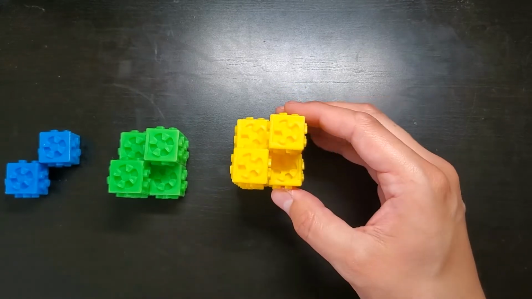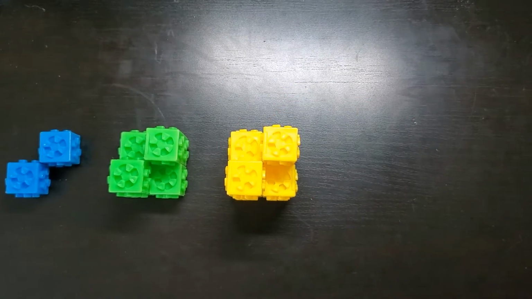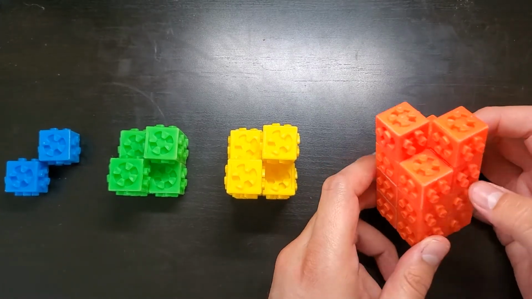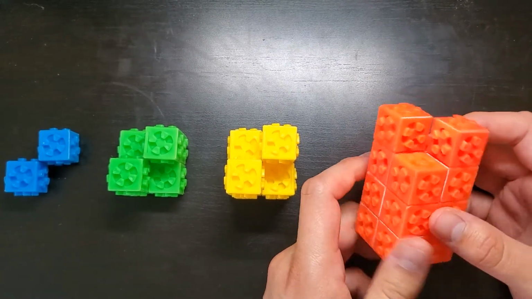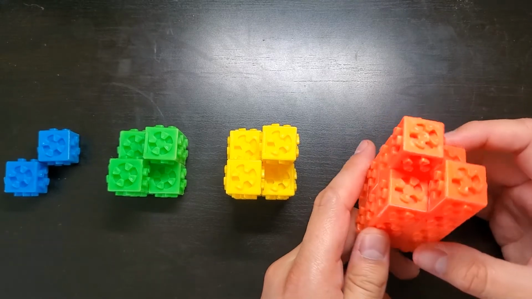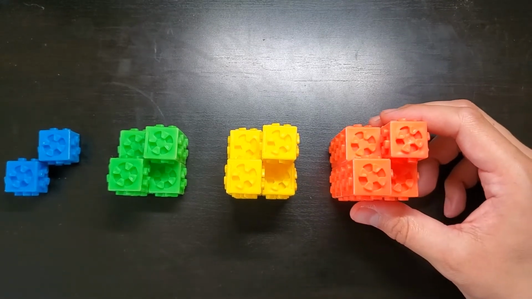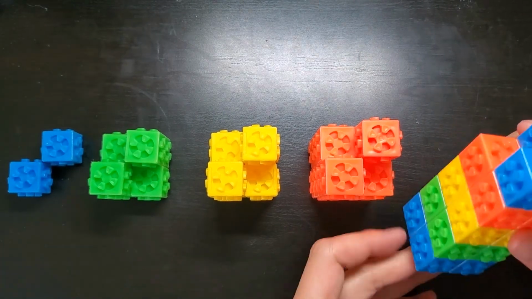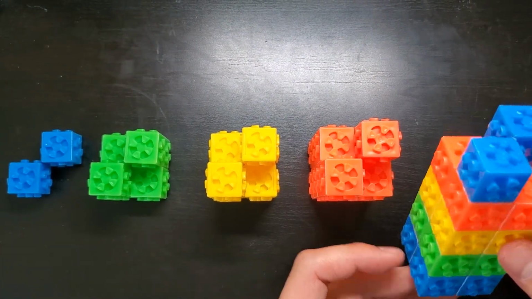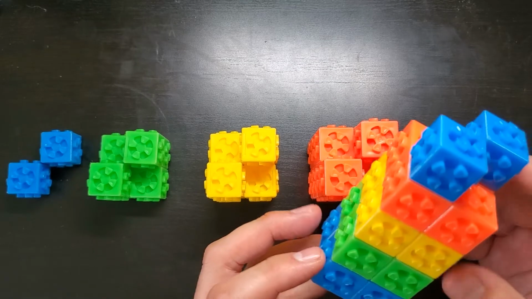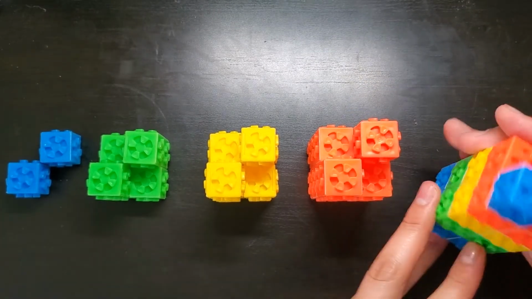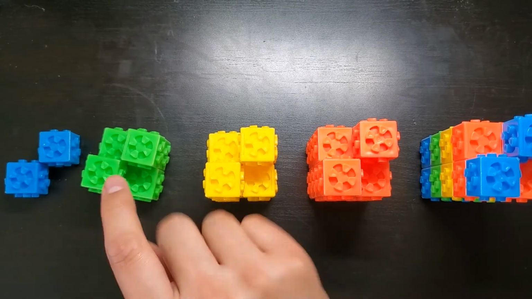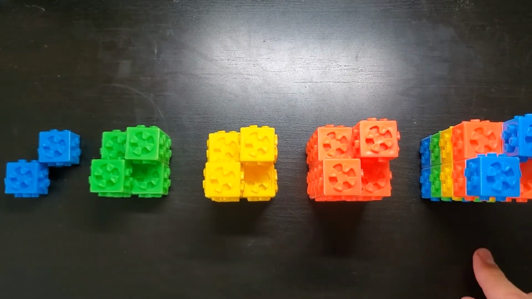You might already be making some observations about what the pattern is here. And the next arrangement. And then finally, our last arrangement looks like this. And so you might already be thinking about, how does it change from each one?